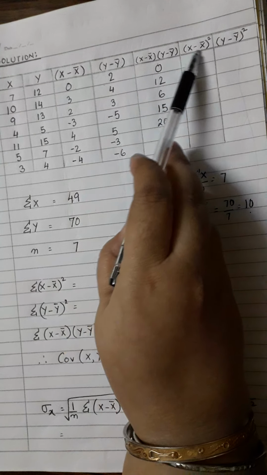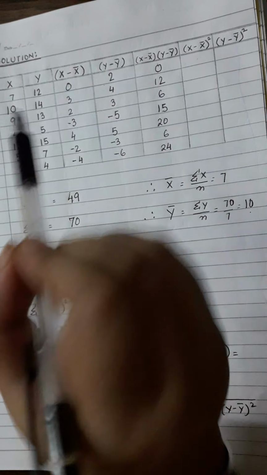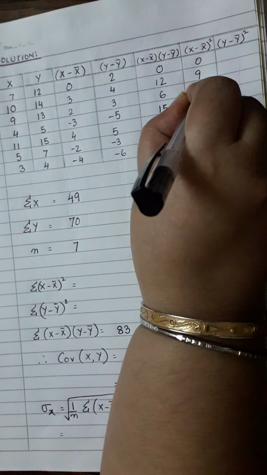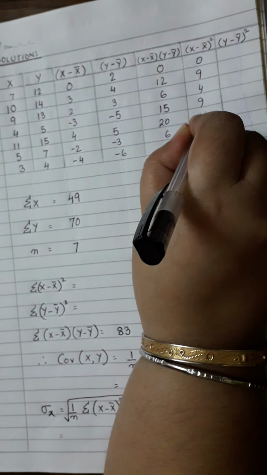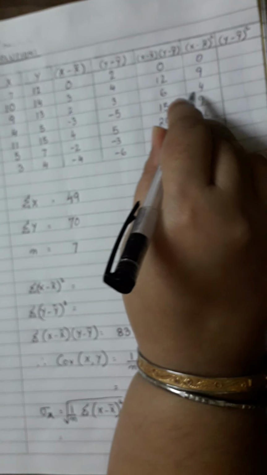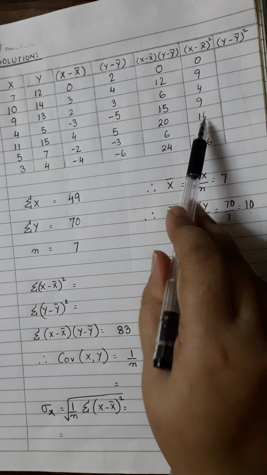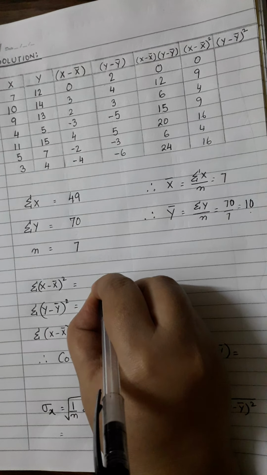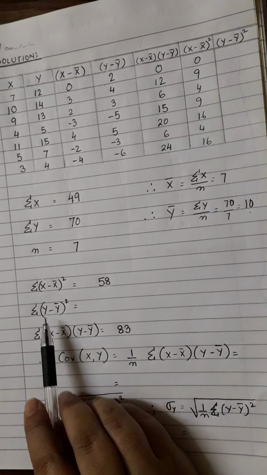Next, we have to square this x minus x bar column. So this one will be just the square of this column. 0 square will be 0, 3 square will be 9, 2 square will be 4, 3 square another 9, 4 square will be 16, 2 square will be another 4, and 4 square will be another 16. And the summation, if you add them up, 16 and 16 makes 32, 32 plus 8 is 40, 40 plus 18 is 58. You will be getting the value as 58, right? And y minus y bar, the whole square.